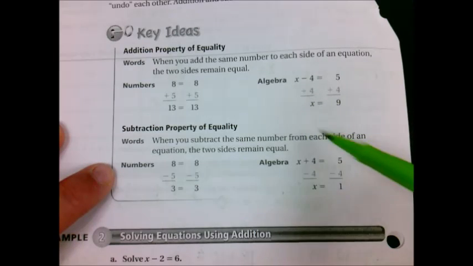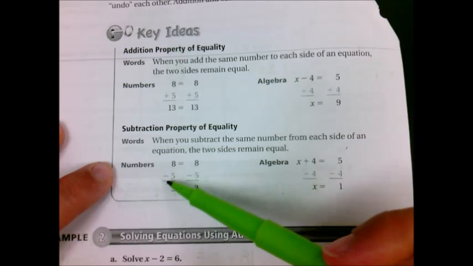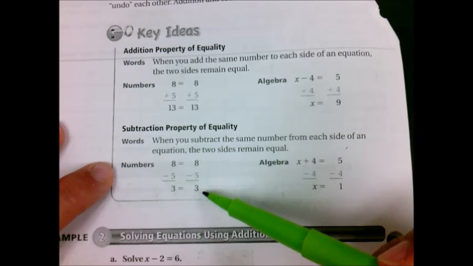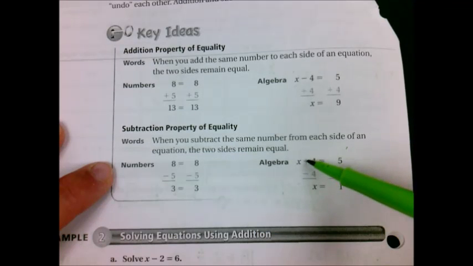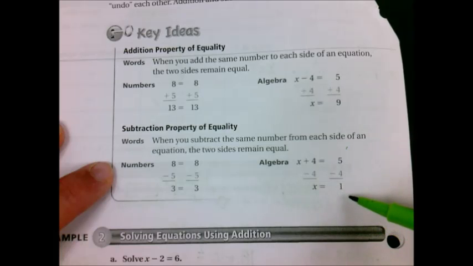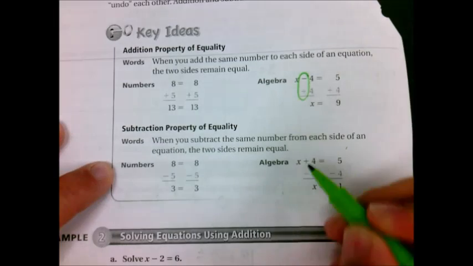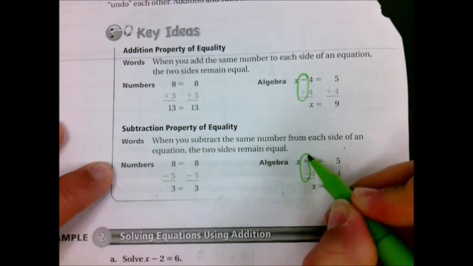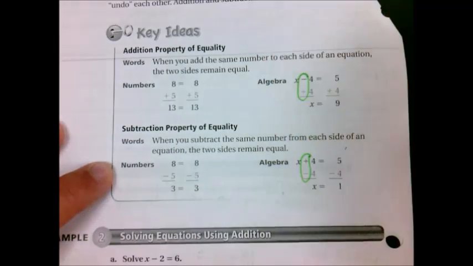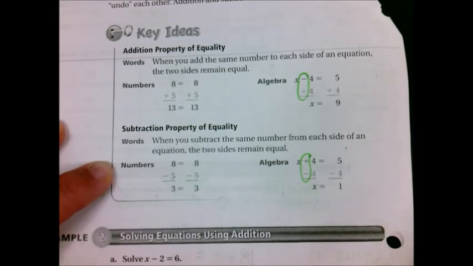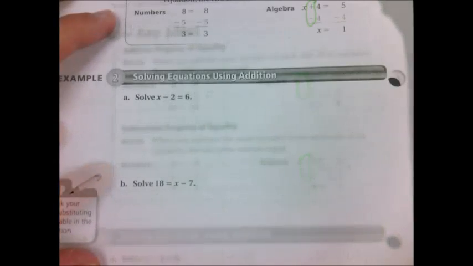Same thing down here with subtraction. I can subtract the same thing from both sides, and it will still be equal. Over here, if I had an addition I wanted to get rid of, I would subtract from both sides, and I would have an algebraic answer that was equal to the equation that I started with. This right here, where I go from subtraction to addition, or addition to subtraction, is inverse operations, like we talked about on the first page.